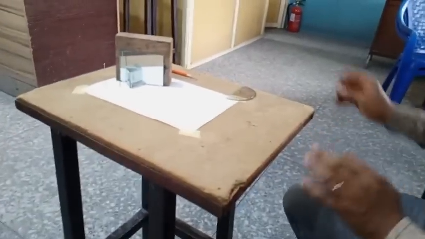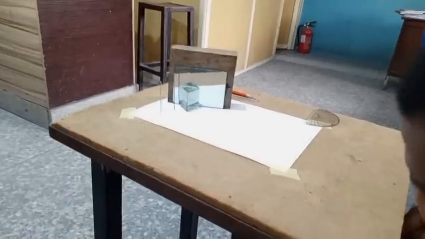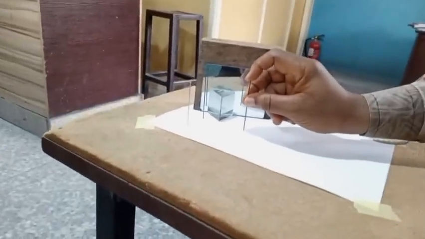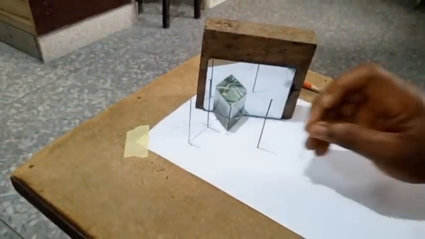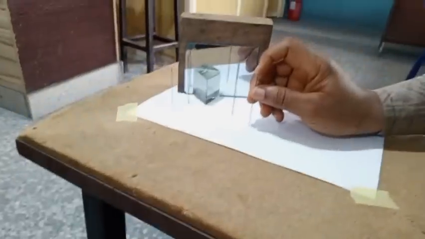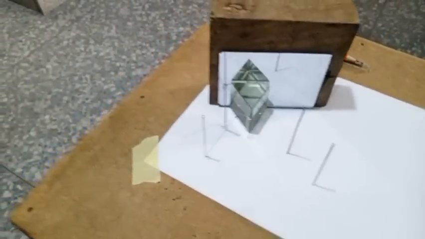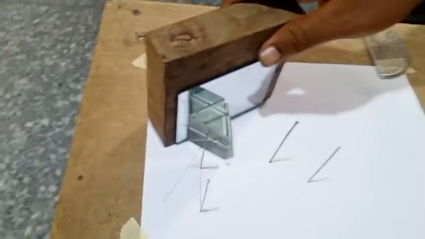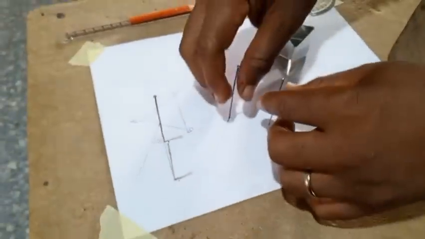Then I'm going to stay on the side BC to watch it carefully inside the prism, and I have to straighten my pins. And then they must all be on the straight line with what is coming inside the prism. Then I'll remove my reflecting surface, remove my prism, then join the lines.